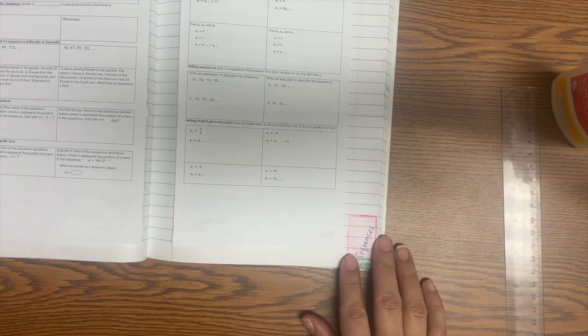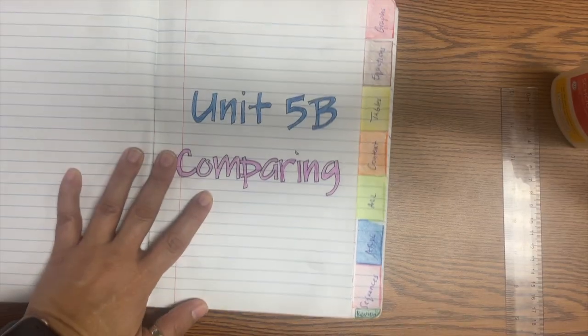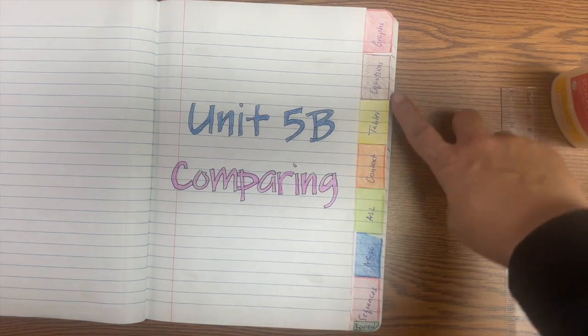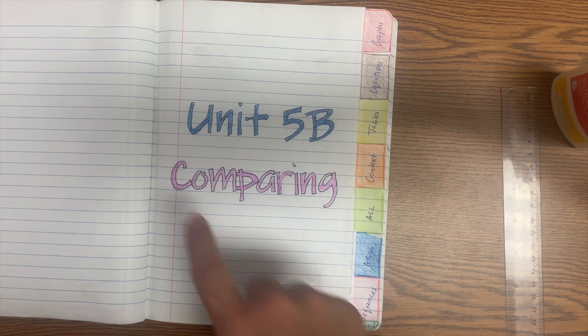So we've got our tabs, and if I go back to the front, this is what it should look like. So you should have graphs, equations, tables, context, all, average rate of change, sequences, and review. Unit 5B comparing. Let's practice.